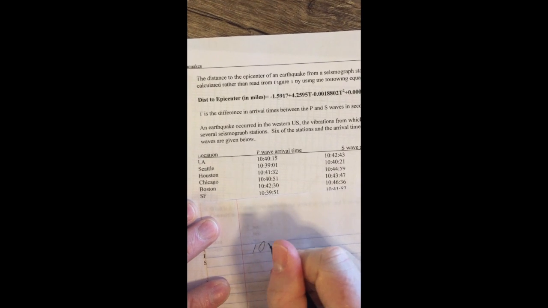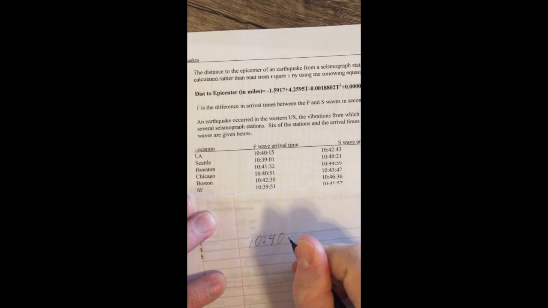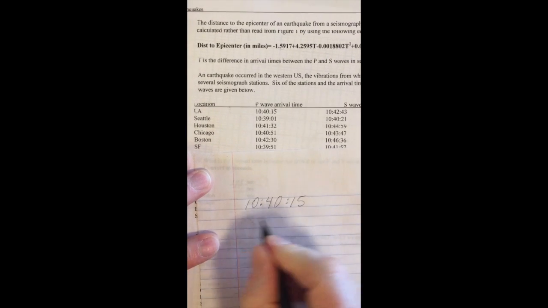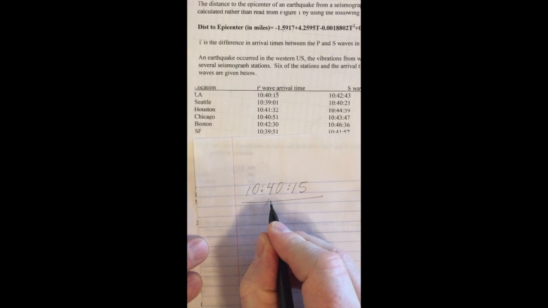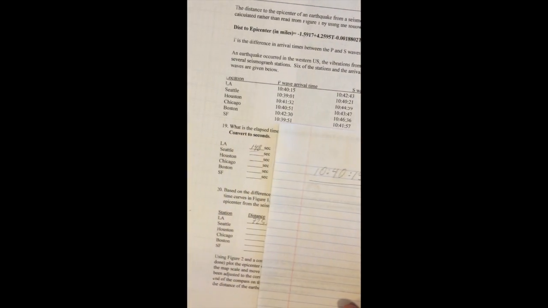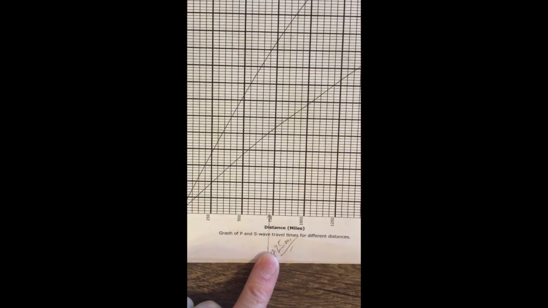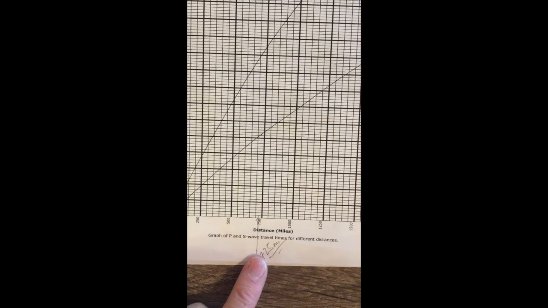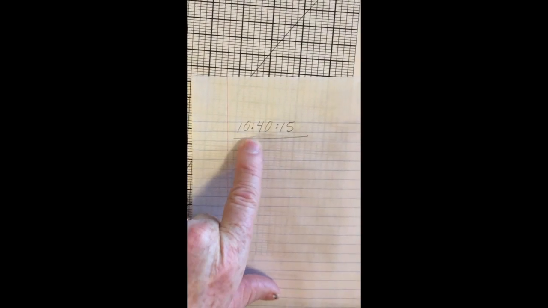So 10:40:15, that's the time of day that the P wave arrived in LA. So let's try to figure out how to find the exact time that the earthquake occurred. So what we need to do is find out how long it takes a P wave to travel 725 miles. And then we need to subtract that time from the P wave arrival time here at LA of 10:40:15.